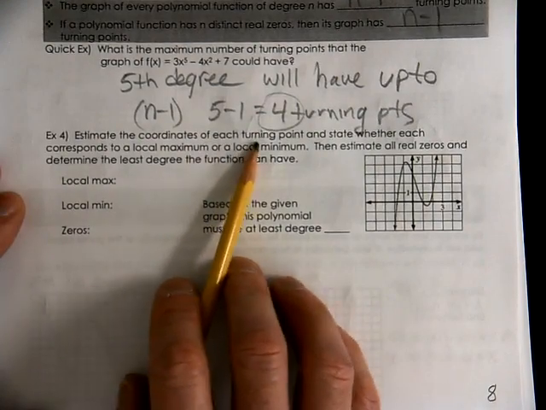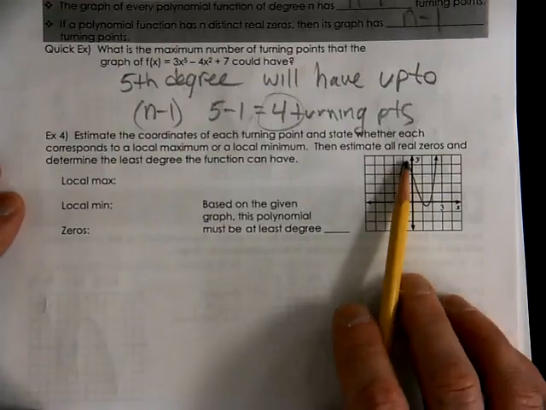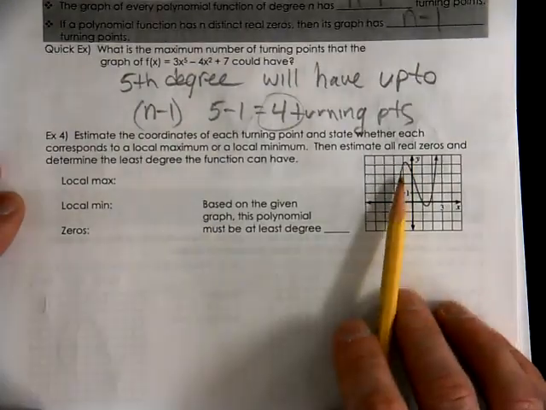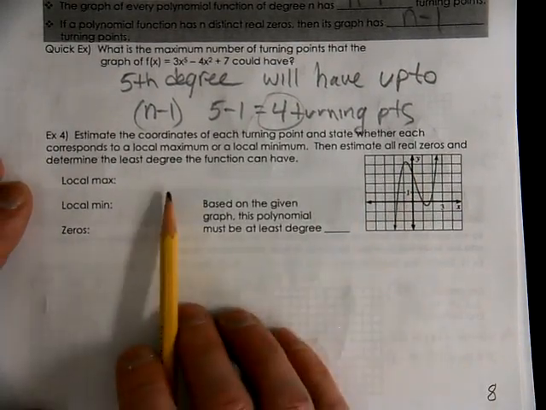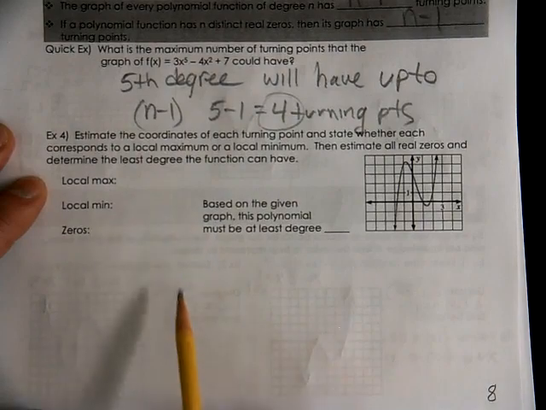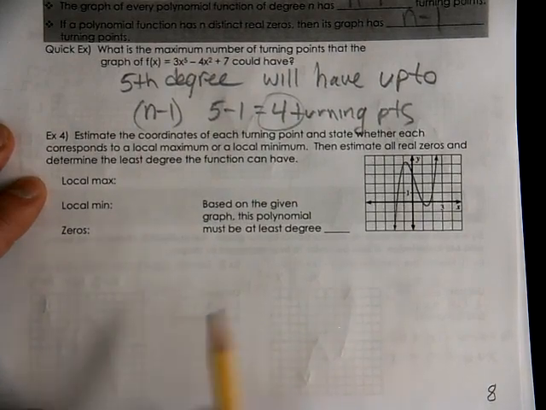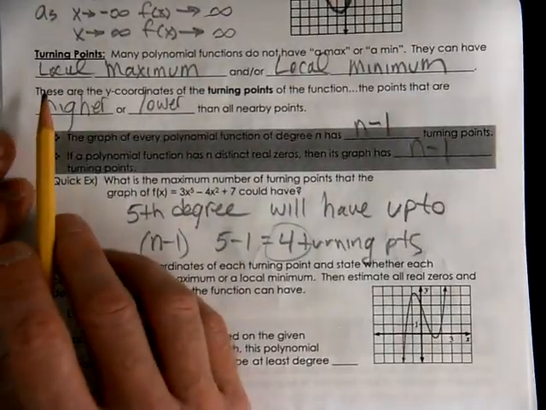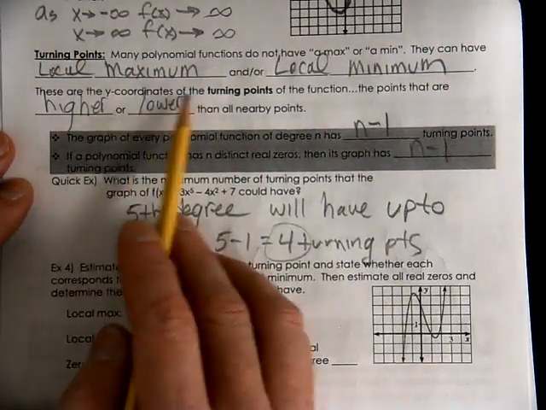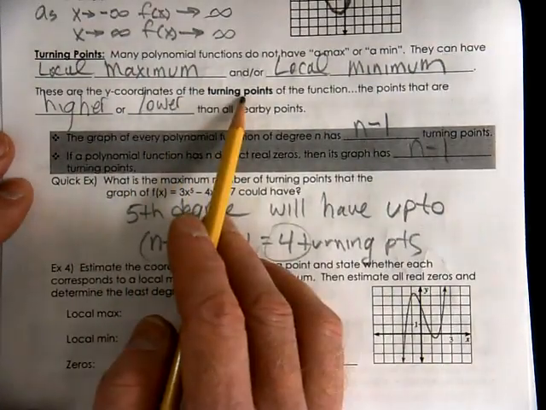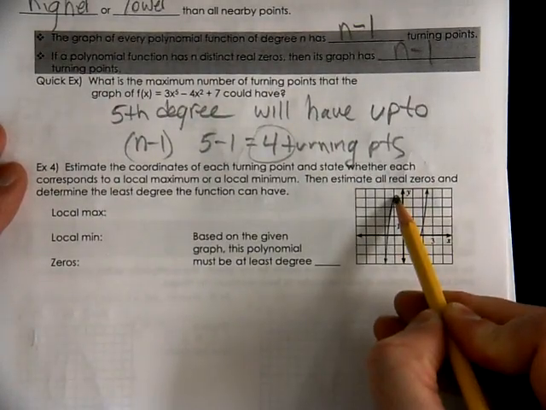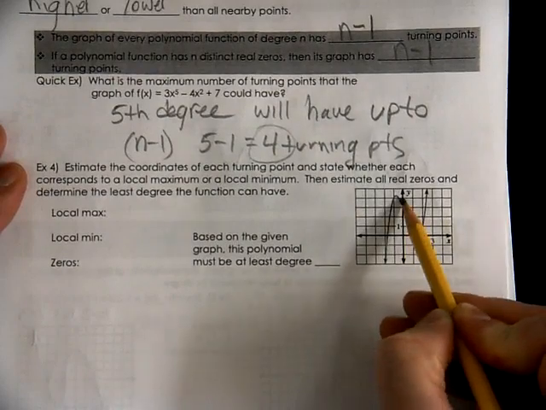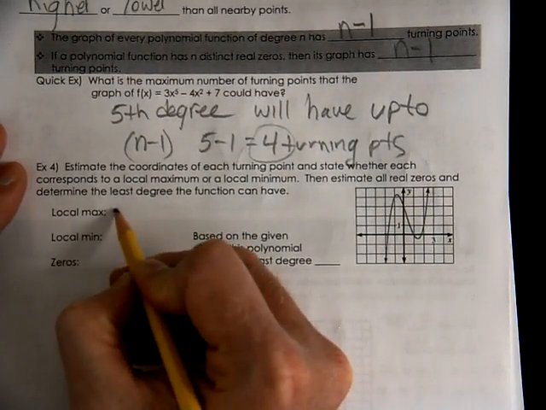Estimate the coordinates of each turning point. We're just estimating them. We're just using our eyes, trying to see whereabouts, what are we talking about. A turning point is the y value. These are the y coordinates of the turning points. Well, here's a turning point. That's up at 1, 2, 3, 4 and a teeny bit extra.